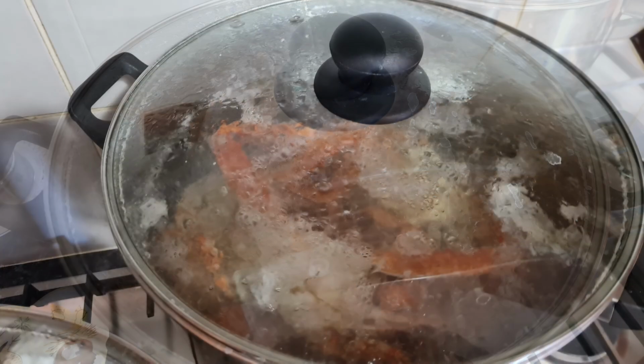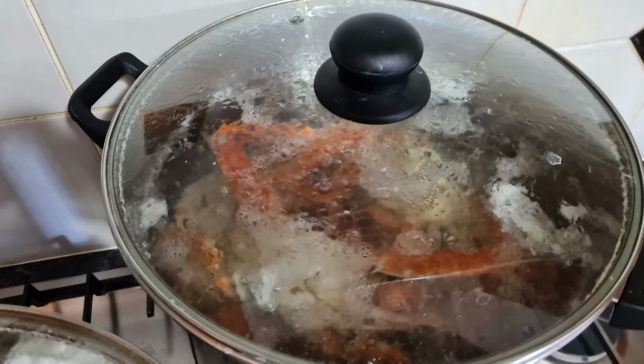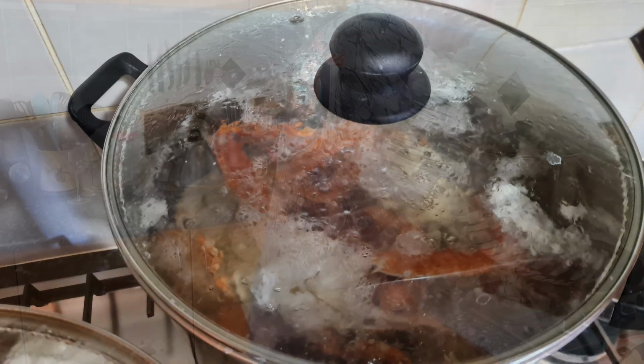So as soon as it comes back to the boil, turn the flame down so it's just a simmer, and then let it simmer for 10 minutes. If you've got less crabs in there, you might do it for less. It's all about the bulk of meat that you've got to cook. So, as I said, for this amount of crabs, 10 minutes works.